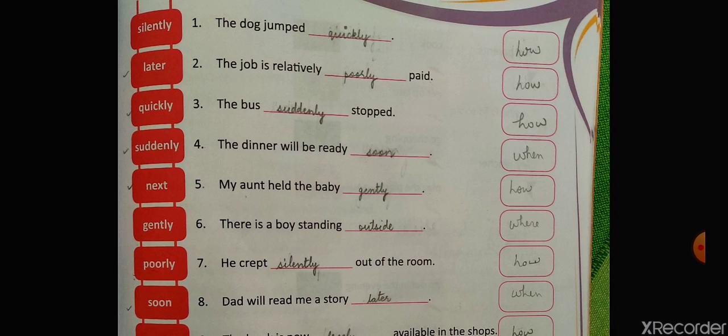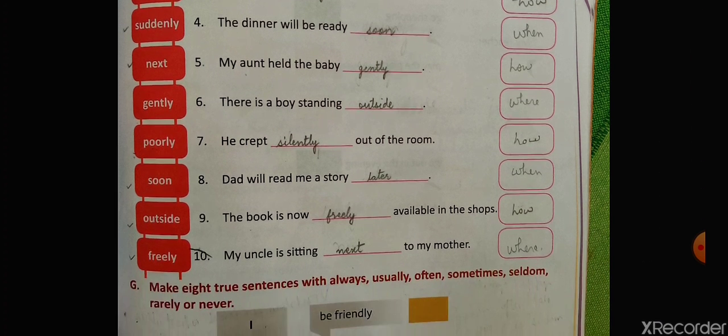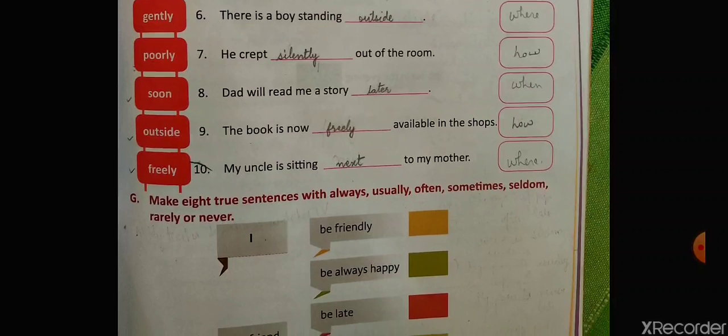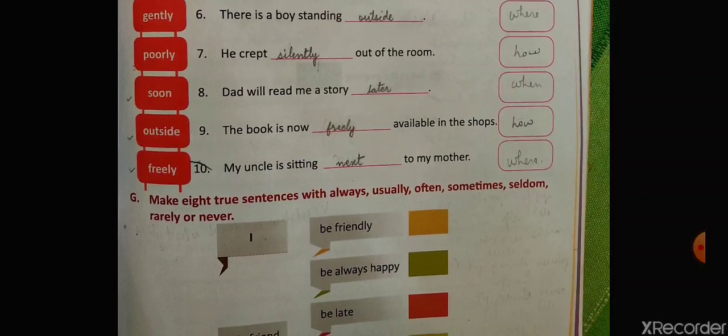My aunt held the baby gently. How. There is a boy standing outside. Where. He crept silently out of the room. How. Dad will read me a story later. When. The book is now freely available in the shops. How. My uncle is sitting next to my mother. Where. Next is make eight sentences with always, usually, often, sometimes, seldom, rarely, and never.